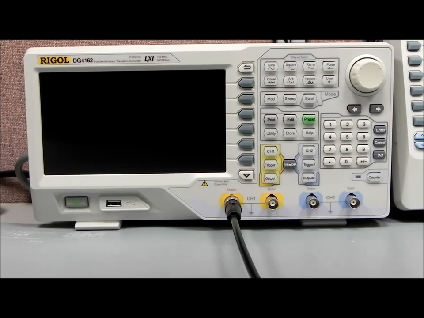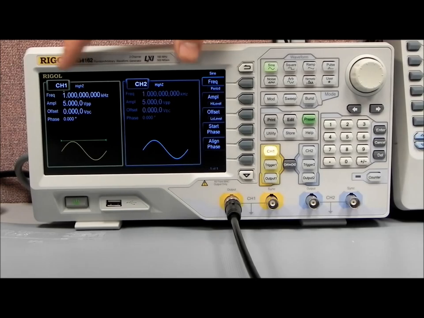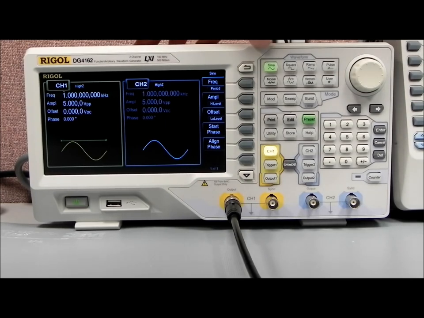Power up this DG4162. This is a 160 megahertz model, but they come in 60, 100, and 160 megahertz. You'll see all of the DG4000 models have dual channels. Channel 1 and Channel 2 are identical as far as their power output, voltage and current, as well as all of their capabilities. They each have 16,000 point arb capabilities, as well as all of the features basically match channel to channel.